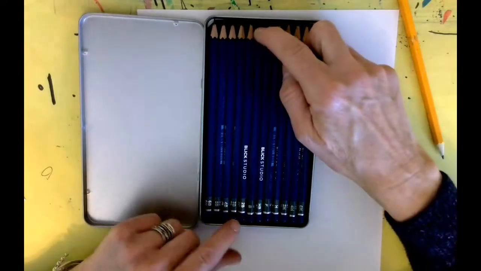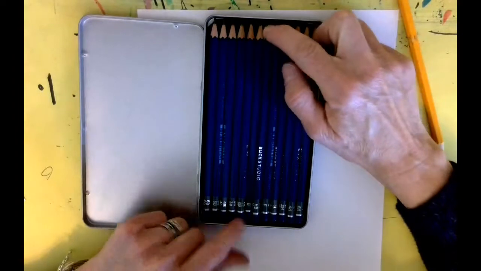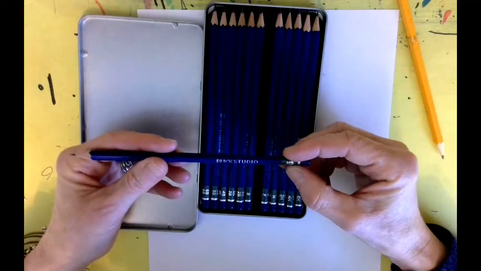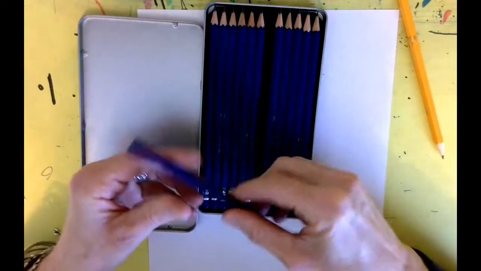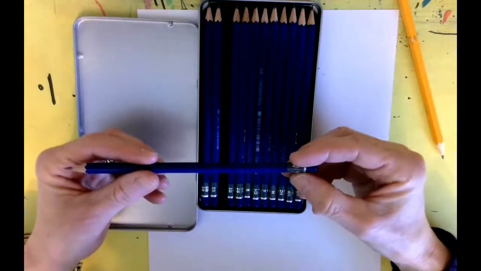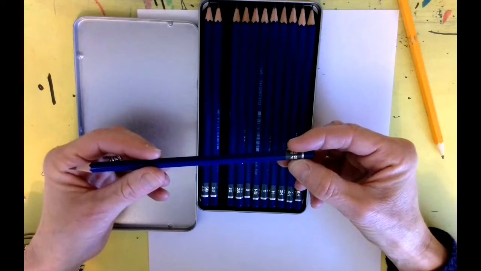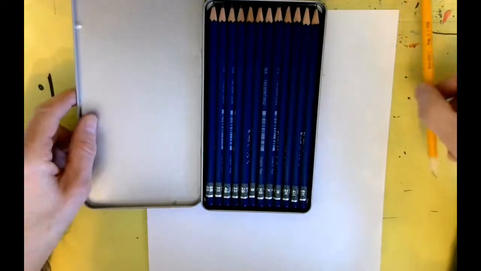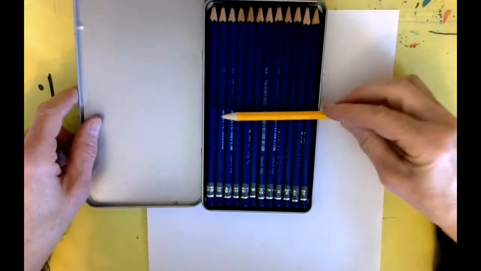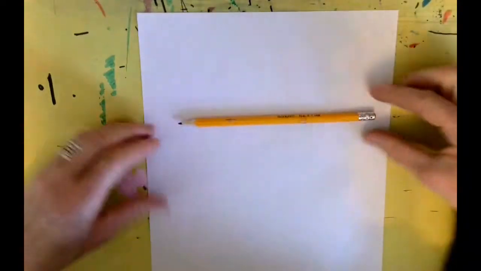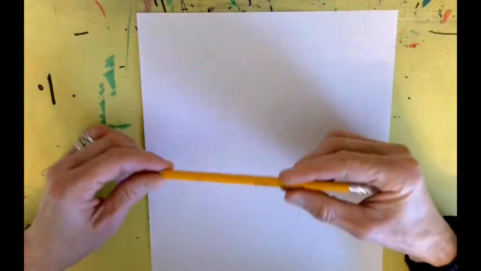The letters are either H or B, and H means that the graphite is a little bit harder. So when you use an H pencil, you'll get a lighter value, and the B means that the graphite is a little bit softer. So when you use a B pencil, you'll get a darker value. It just makes it a little bit easier to draw your values. But we're going to use a regular pencil. If you have these kinds of pencils, definitely experiment with them and see how much easier it is to create values. But for now, we're just going to assume that we have a regular old school pencil.